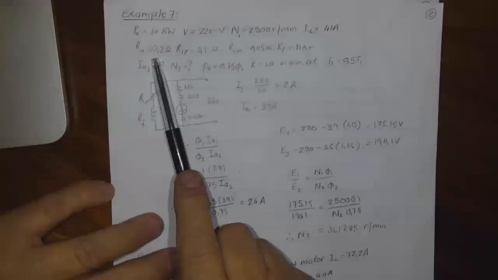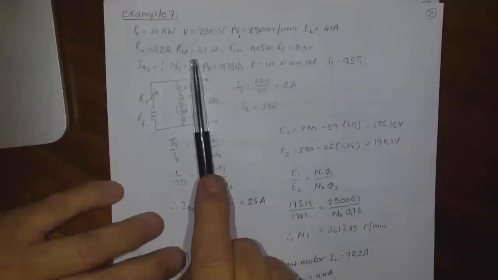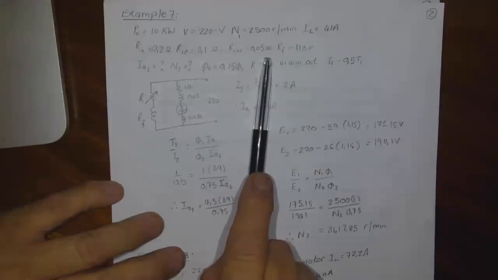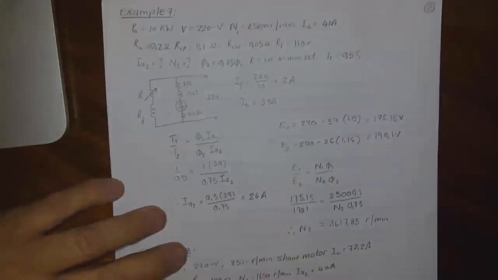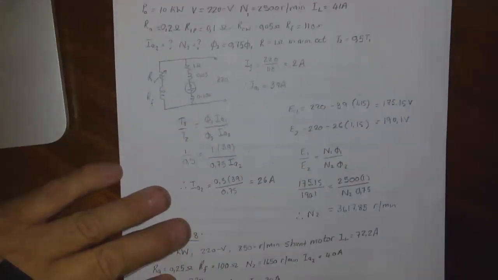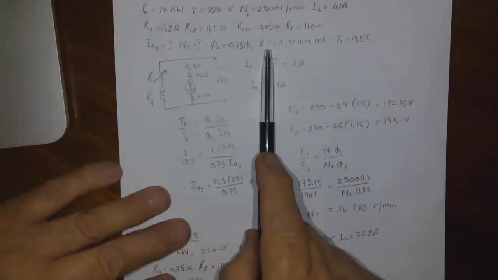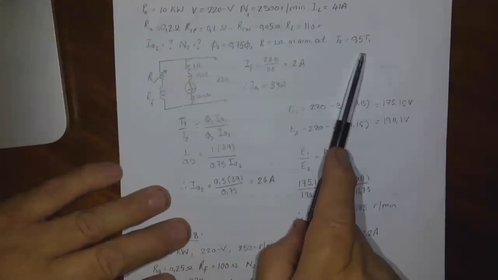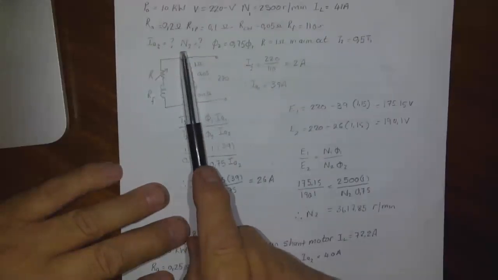We have the armature resistance of 0.2 ohms, the interpole 0.1, and the compensating winding is 0.05, and the field resistance is 110 ohm. Now, if we put a 1 ohm in the armature circuit, and the second torque is half of the previous torque, what is the speed going to be and the current?